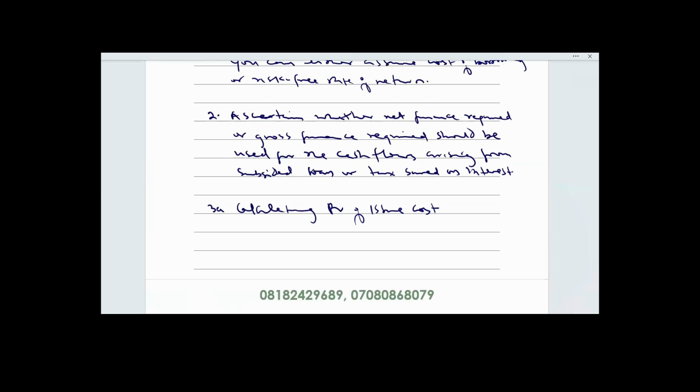Okay, there's something I've omitted here, which has to do with net finance required or gross finance required. How do you determine the net finance required? Okay, let me come back for this one. That will even afford me the opportunity to come back to the issue cost, the format for calculating the present value of issue cost. So let me quickly complete this.